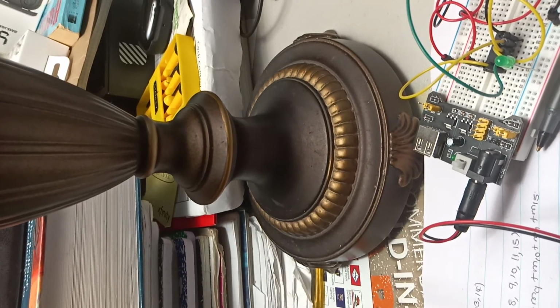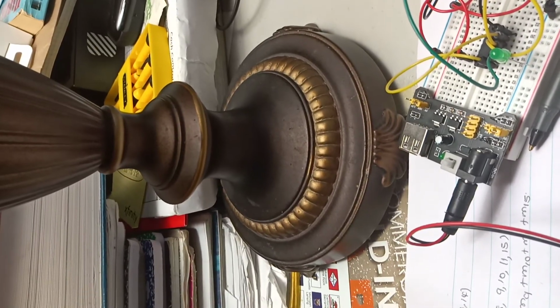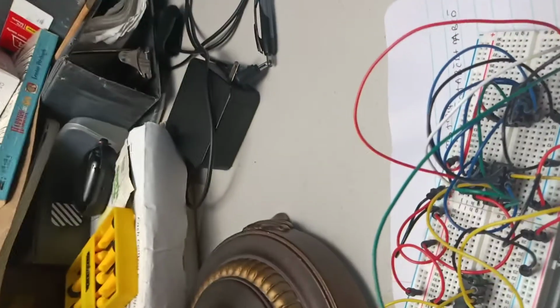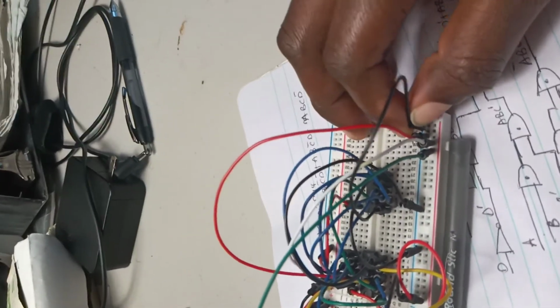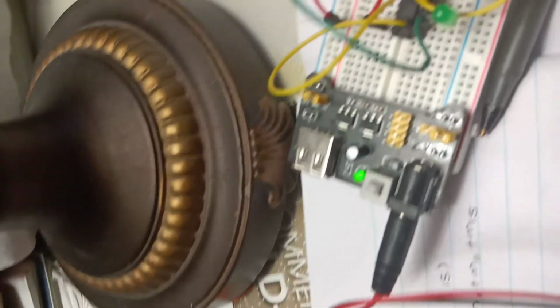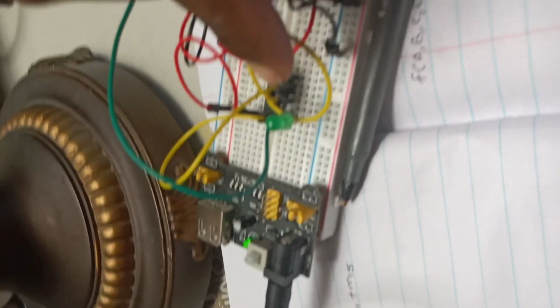Then the next one is 1, 1, 0, 0. So the C and D are gonna be on the 0. You can see that light right here. Now this is not bright, so I'll just bring it closer so you can have a look.